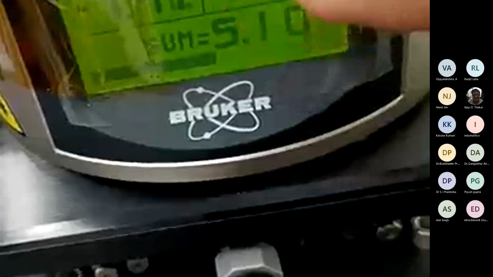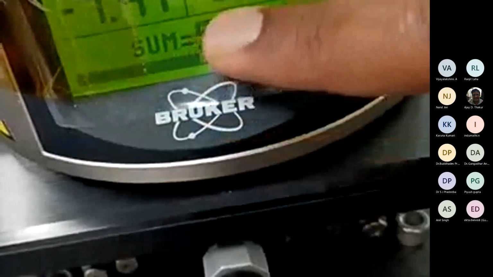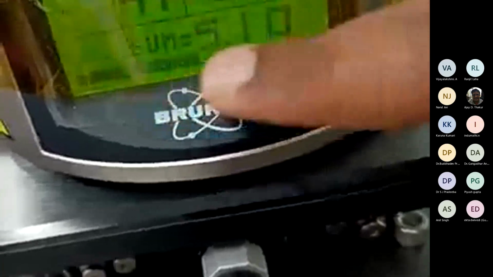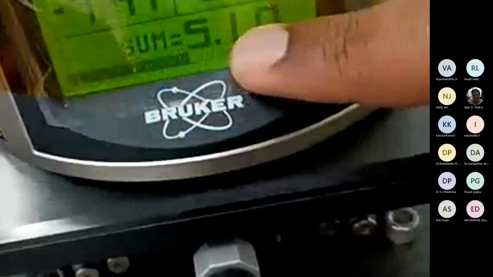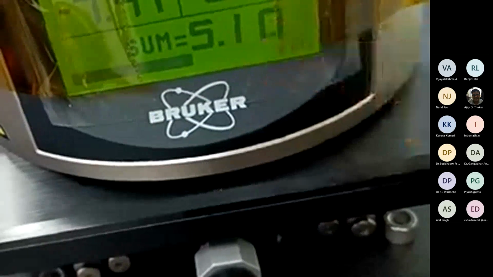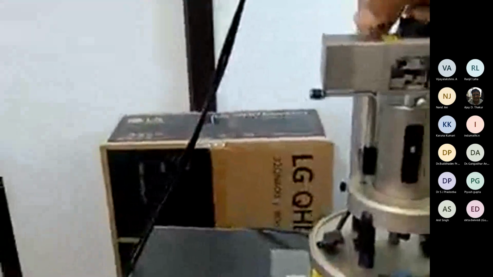And this horizontal is nothing but the friction quantity. So before starting this scanning, we have to keep the sum at maximum, and vertical and horizontal should be close to 0. So we have aligned the laser. We are going to align the photo detector now.